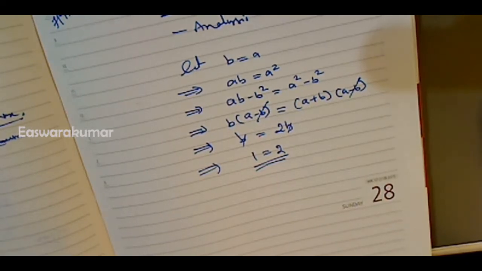Sir, we cannot cancel A minus B, sir. Yeah, why? Because A is equal to B, A minus B will be 0, sir. We can't cancel 0. Exactly. Very good, very good. Okay, so actually we are cancelling means we are dividing it by 0, right?